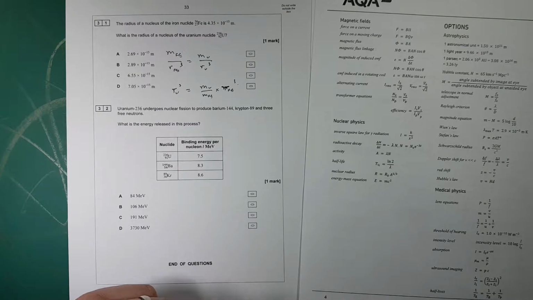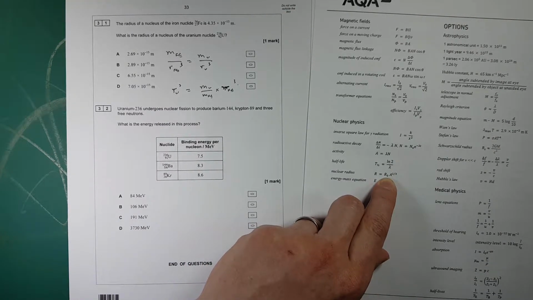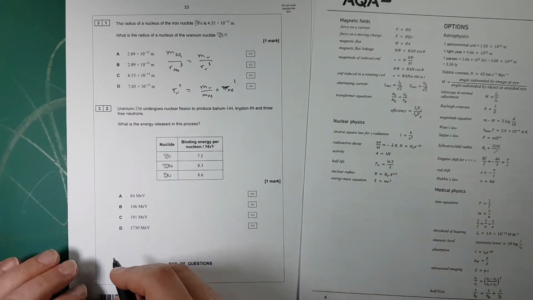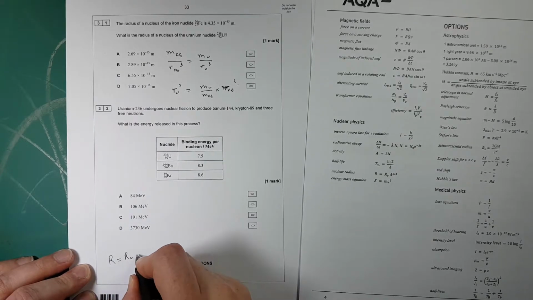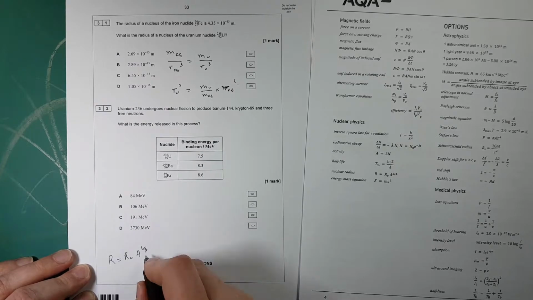Okay, so all I've done there is I've used this equation here. I'll show you what I've done in more detail. So we had R is equal to R naught A to the power of a third. So I want to rearrange that to get a constant equal to something.